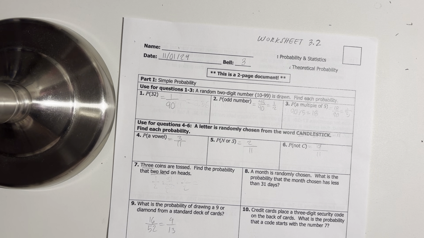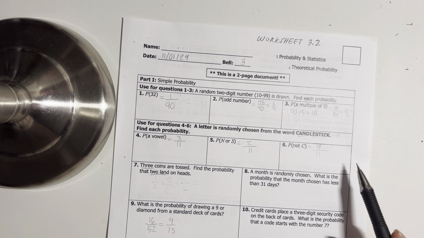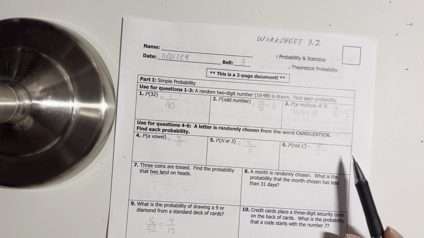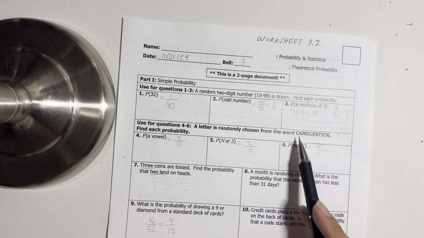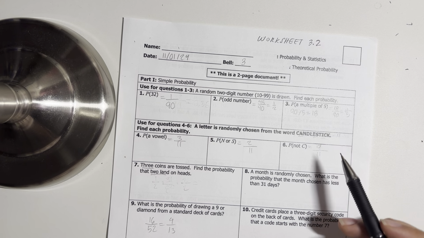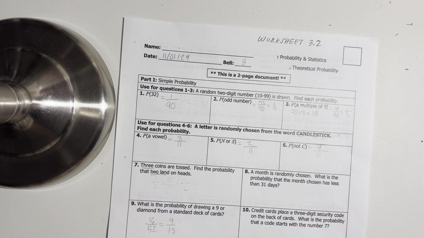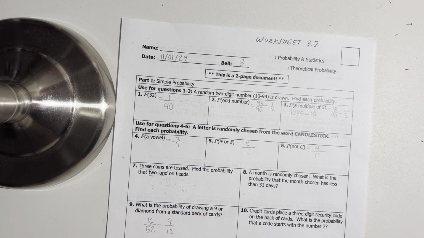And then for part b, we're looking for the probability that the letter we randomly choose is not C. Since there are 2 C's, we would subtract it from 11 to figure out how many letters we have that are not C, or we can just count it. Like 1, 2, 3, 4, 5, 6, 7, 8, 9. And the 9 would be our top number. The amount of letters that are not C would be your top number, and then the bottom would be 11 again, because that's the total amount of letters that we have. And that would be it for those first problems.